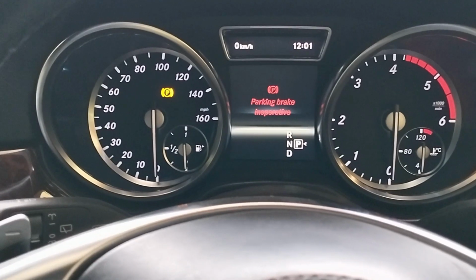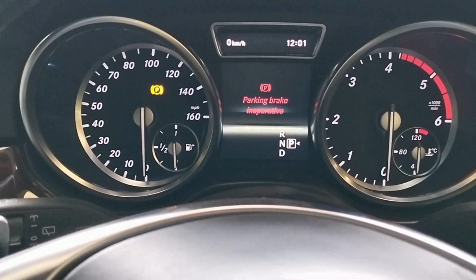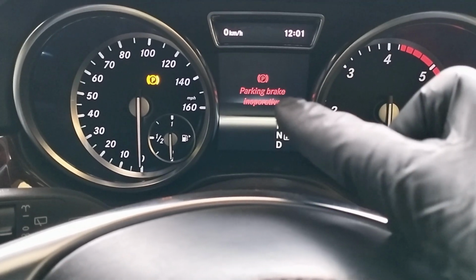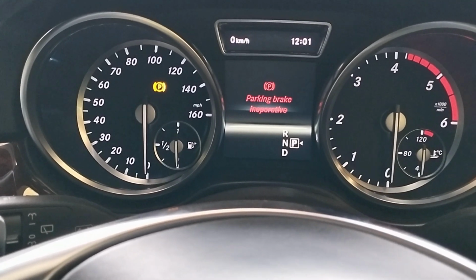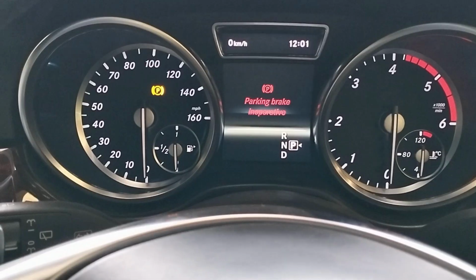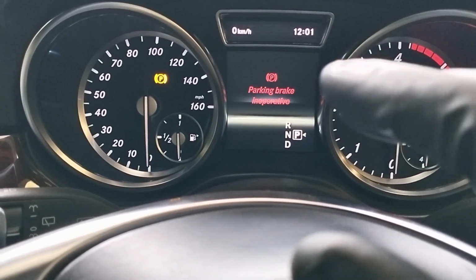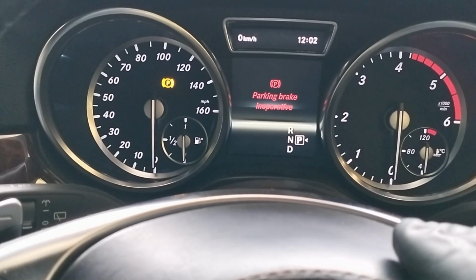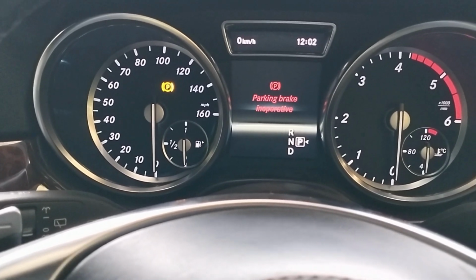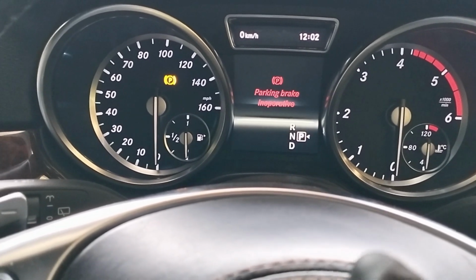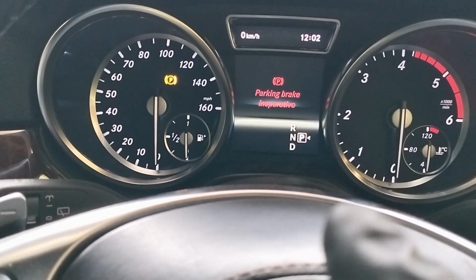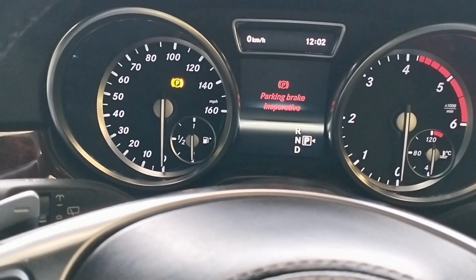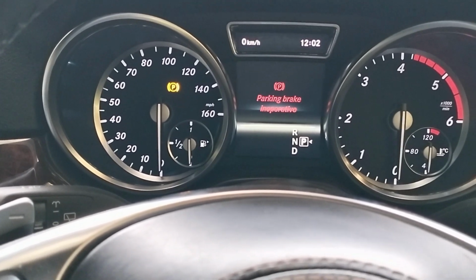I'm here today with a 2012 Mercedes ML350, and the complaint with this is that the parking brake is inoperative. From what I gather, the owner of the car had an issue with the parking brake, and then he went to a shop and they diagnosed that the rear left brake was faulty. Apparently it had a crack, and then they gave him the part number and told him to buy one.